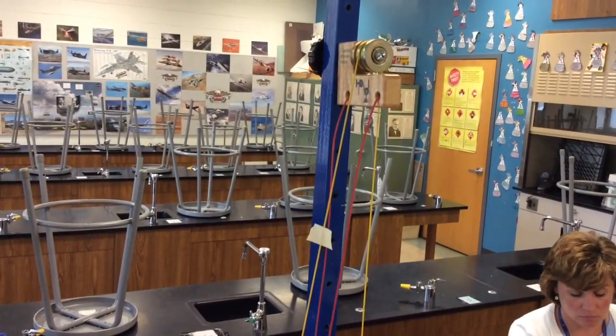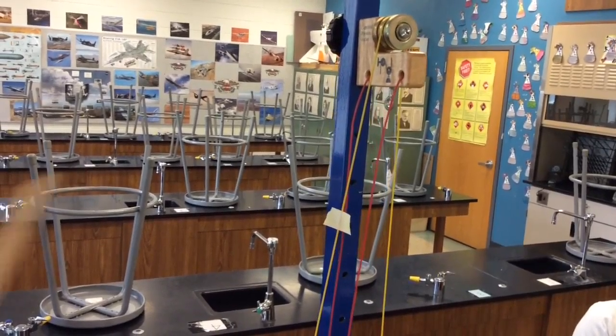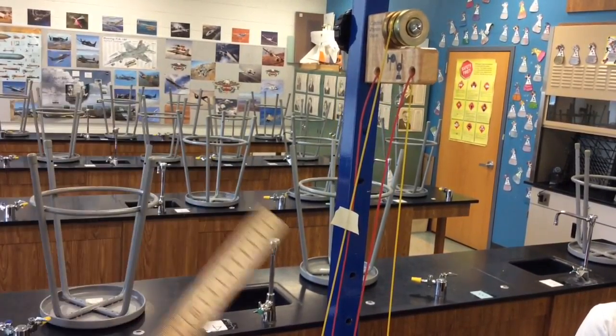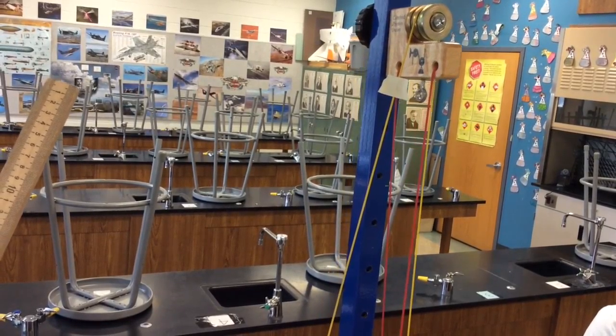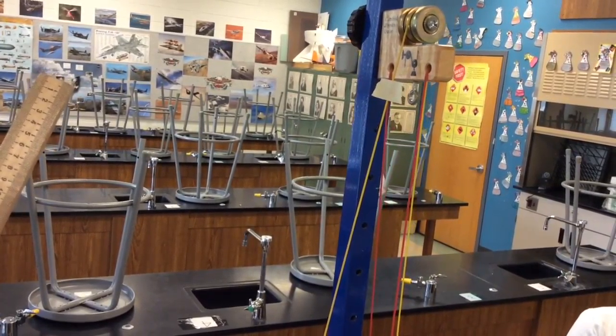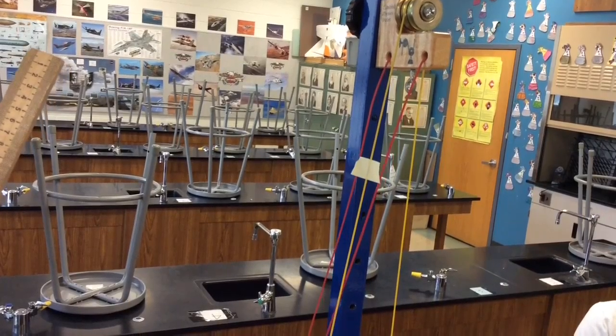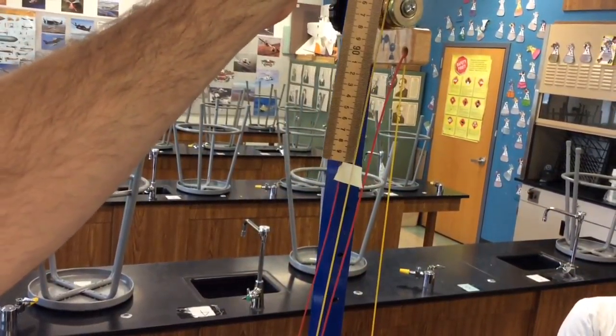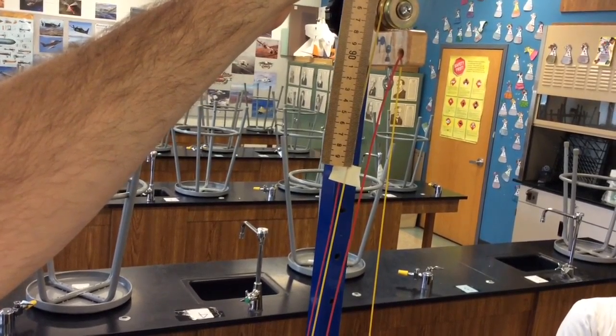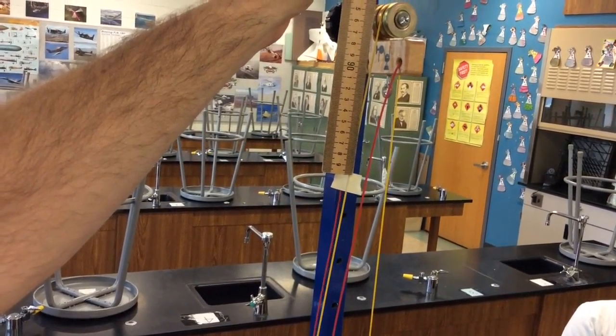On the other side of the block and tackle system, we have a piece of tape, and that piece of tape was where the string initially is level with the bottom of the top block and tackle. When I move the block up 10 centimeters, I will then measure from the wood piece to that piece of tape, and that is approximately 10 centimeters.